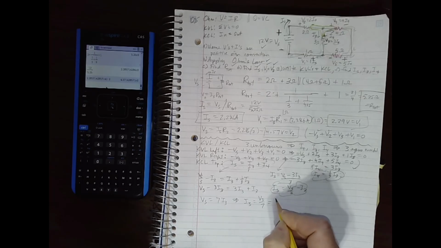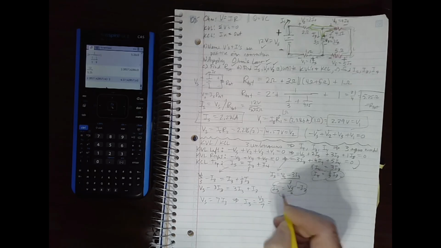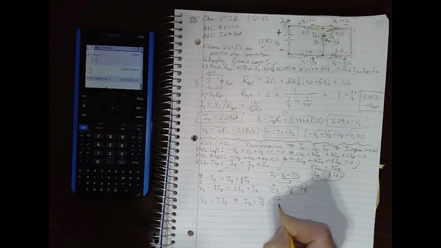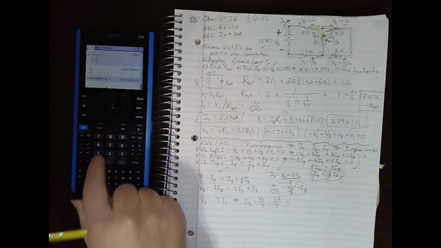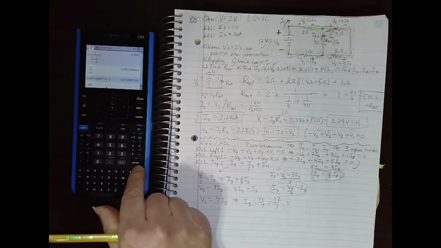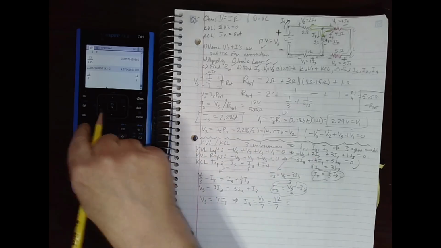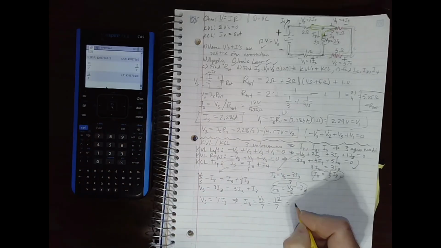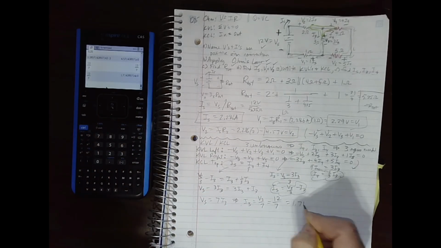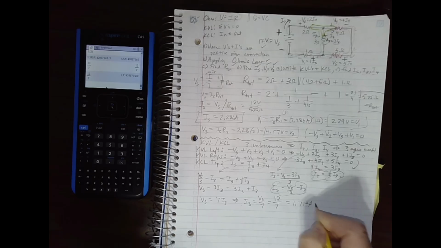I hope. I'm worried. I don't know if it's right or not. So we got 12 volts over 7, so 12 divided by 7, 1.714 amps is I3.